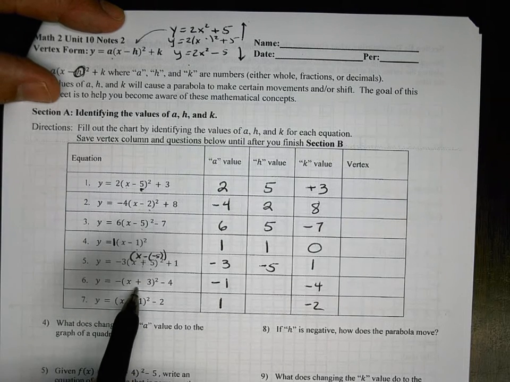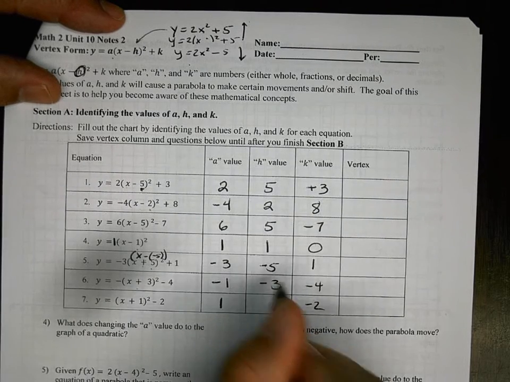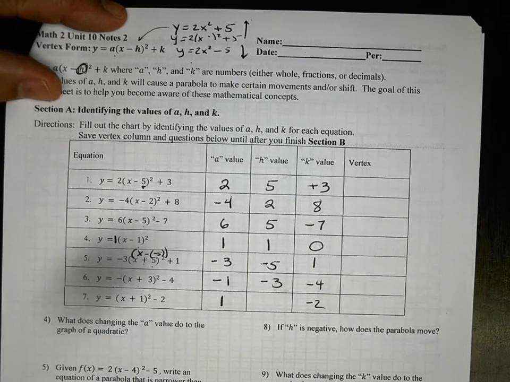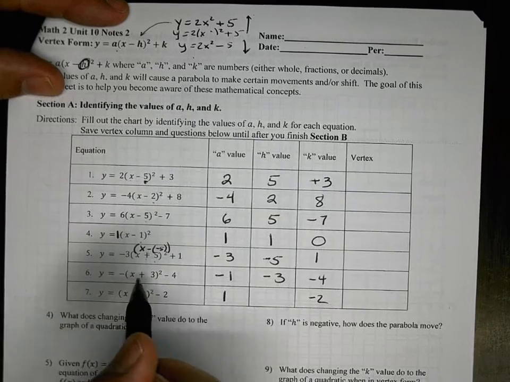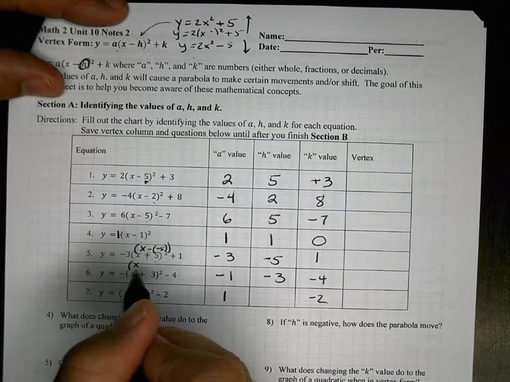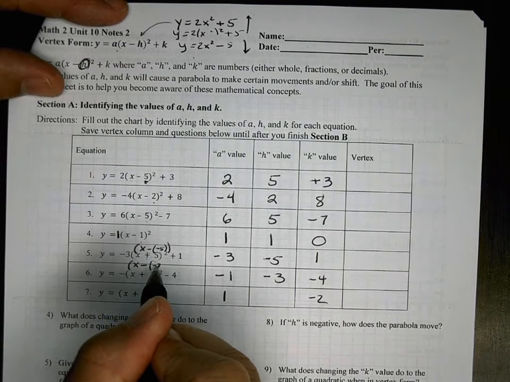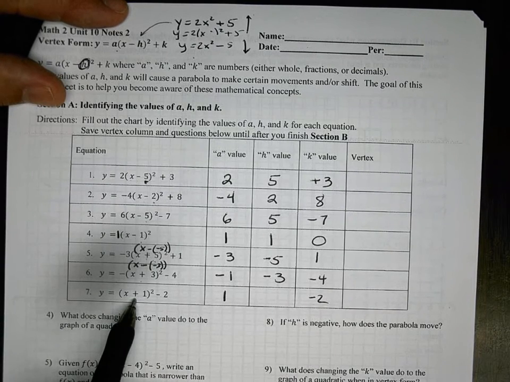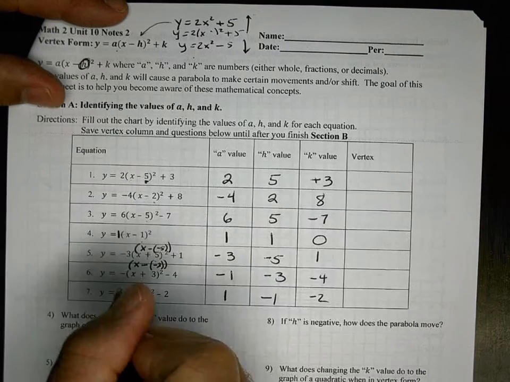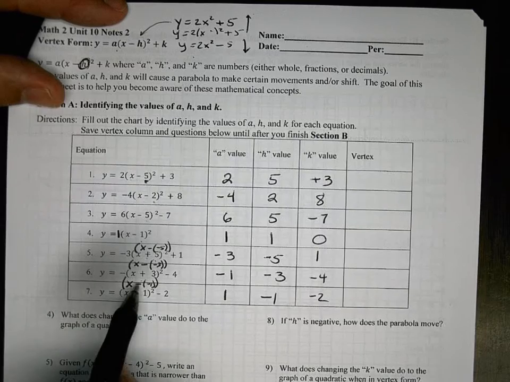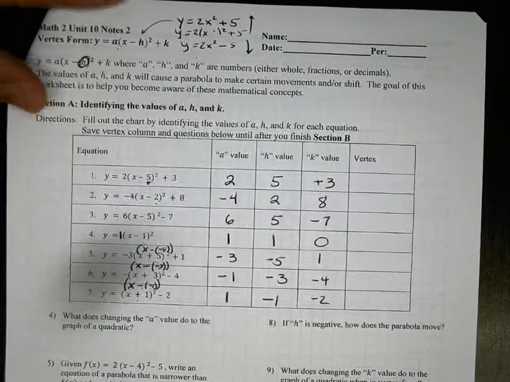All right, number 6, what is h? -3. Guys, this is very important. It is the cause of most mistakes around these questions. Because if you want to either literally rewrite it or just do it in your head, it's x minus -3. And finally, what is h on number 7? -1. Again, either literally or figuratively rewrite it as x minus -1.